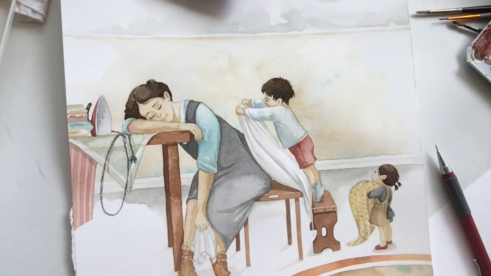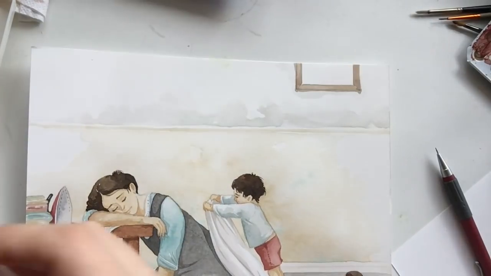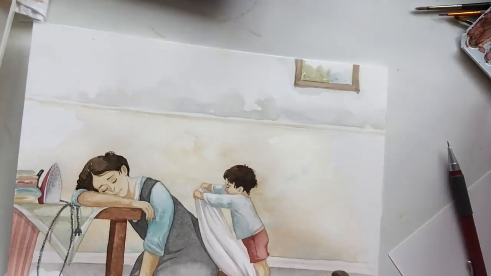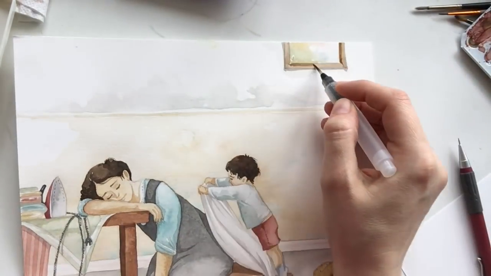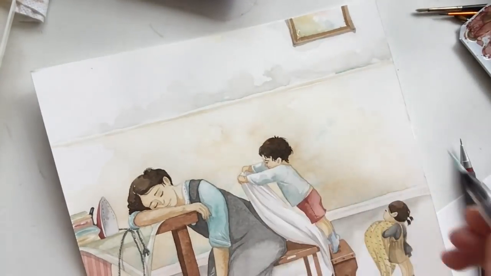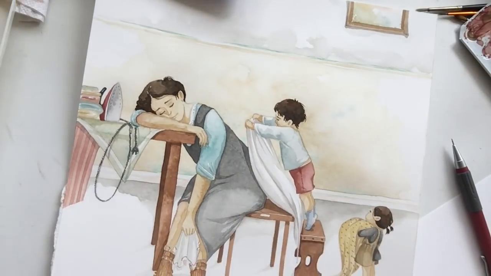Yes, and here comes the pencil. And this is actually a very handy aqua brush that I'm using quite often. I like regular brushes, as I'm writing there underneath my videos.